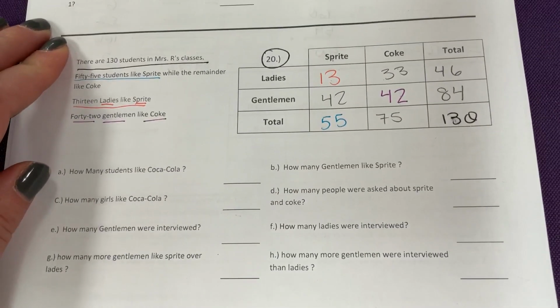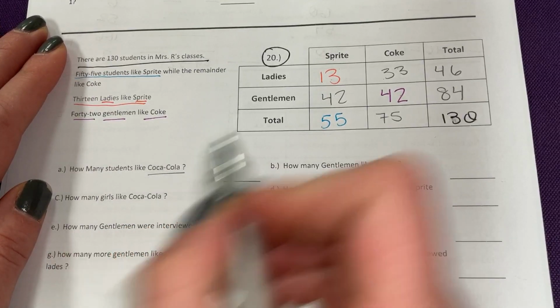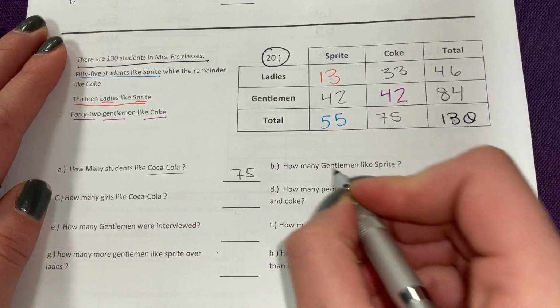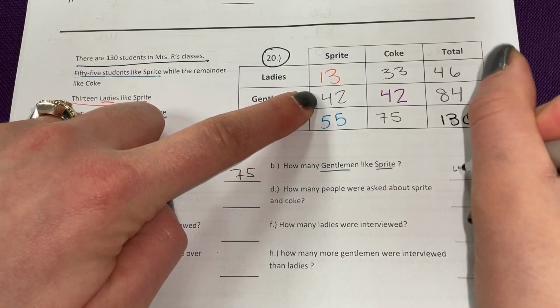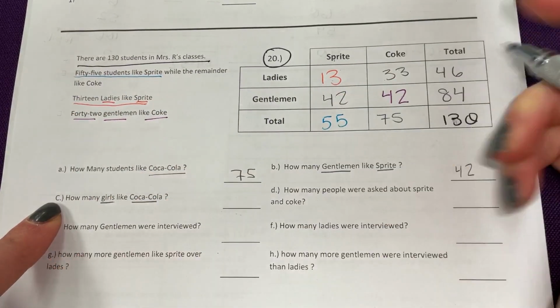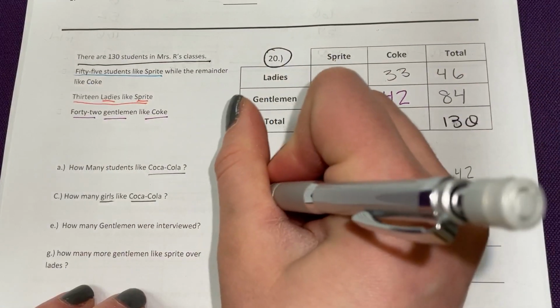Now let's answer some questions. So how many students like Coca-Cola? Coca-Cola is the only thing we're talking about, so we're looking at the total here, and that is 75. How many gentlemen like Sprite? So I got gentlemen and Sprite, and that's 42. How many girls like Coca-Cola? All right, so I got ladies, Coca-Cola, 33.